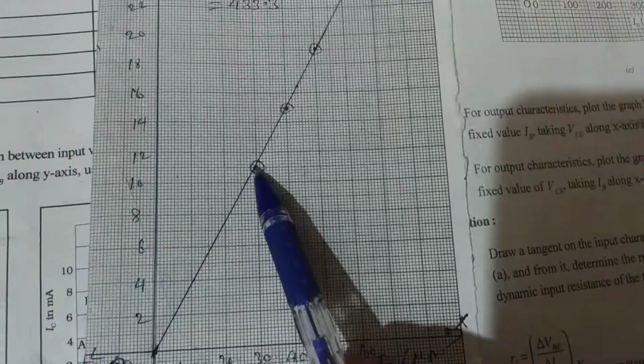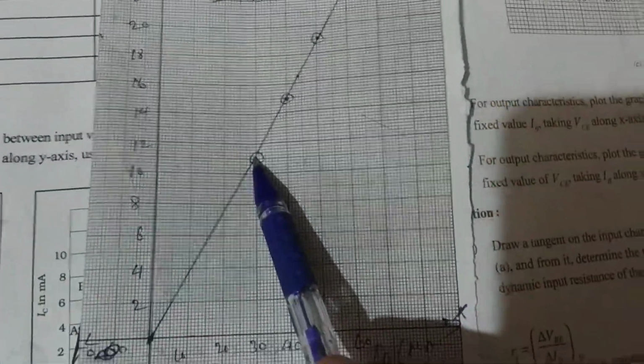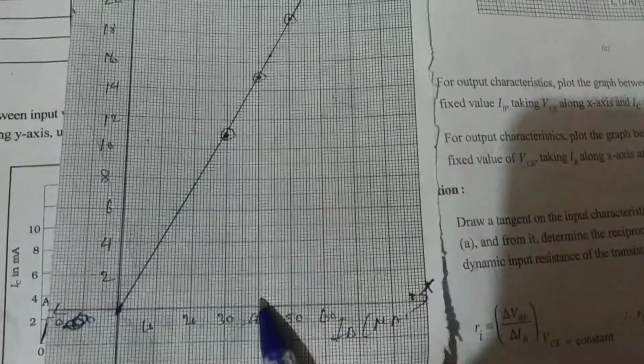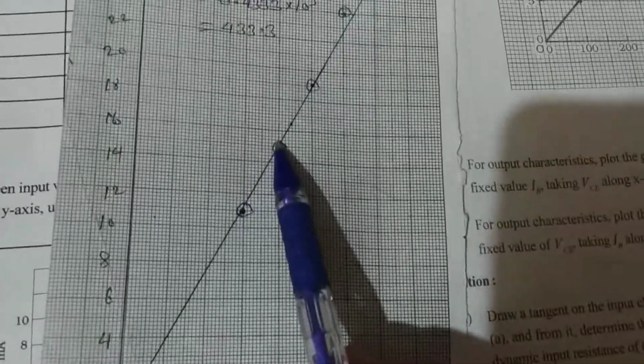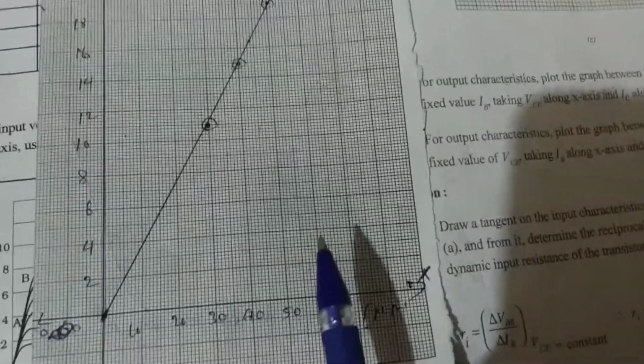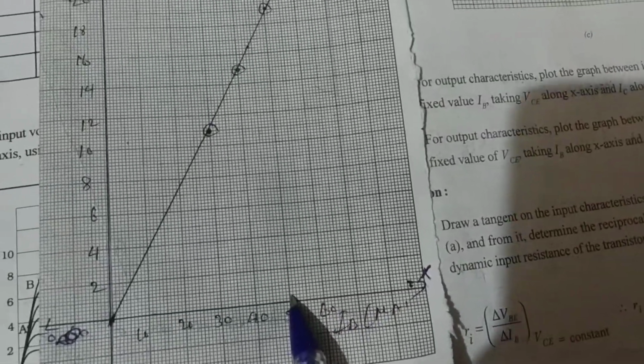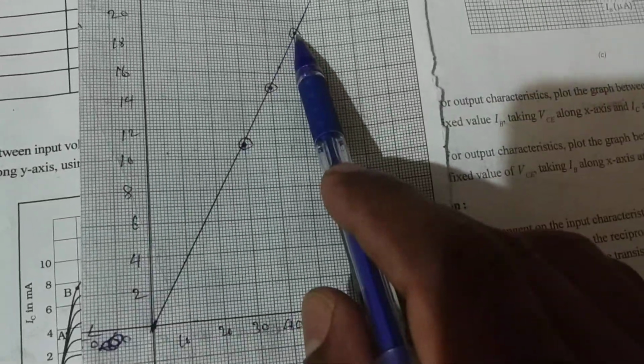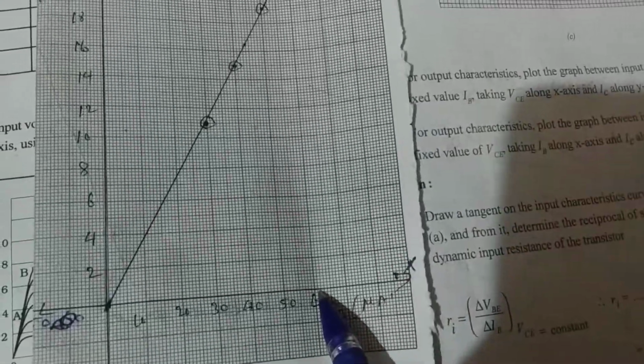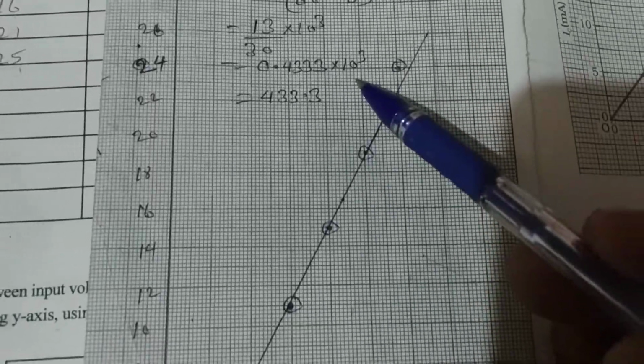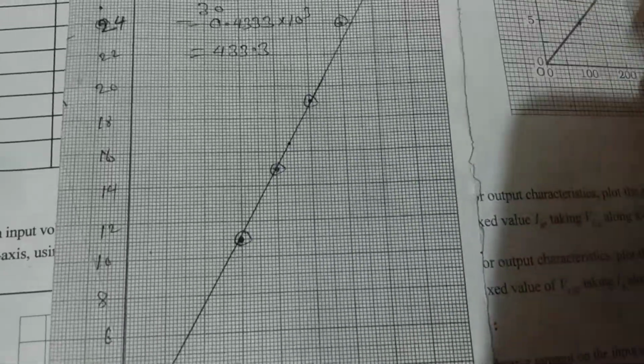Now look, plotting the graph. First one is 30, 11: 30 along the x-axis, 11 along the y-axis, here it is coming. Next one is 40, 15: 40 along the x-axis, 15 along the y-axis, here. Next, 50, 19. Last one, 60 along the x-axis, 24 along the y-axis. So joining all the points, you are getting a straight line.